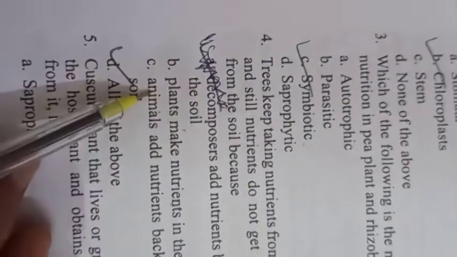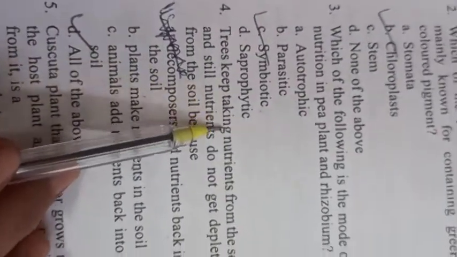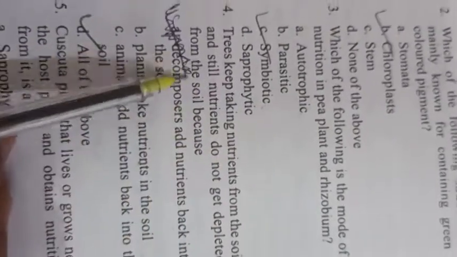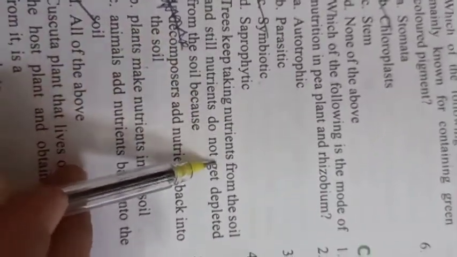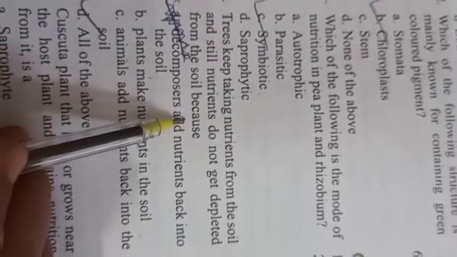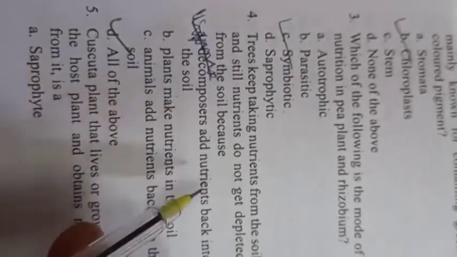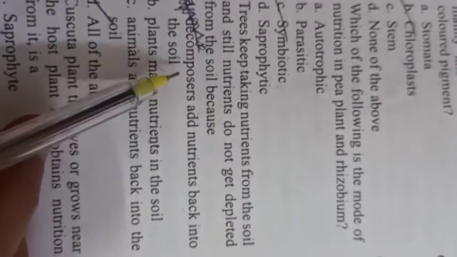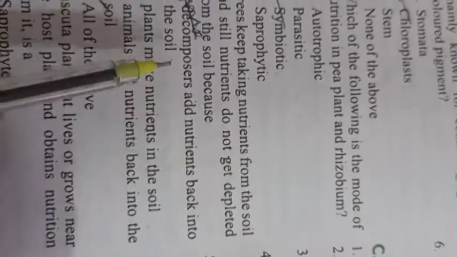All the statements are correct because trees keep taking nutrients from the soil, still nutrients do not get depleted from the soil. Means continuously trees can take nutrients from the soil because continuously nutrients are coming in the soil. So how are the nutrients adding into the soil? Because decomposers add nutrients back into the soil. This is also correct.